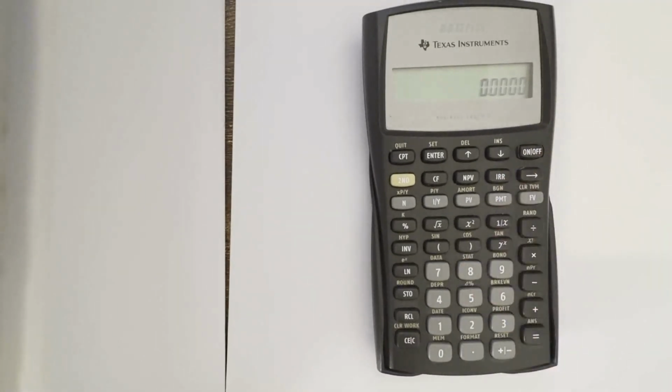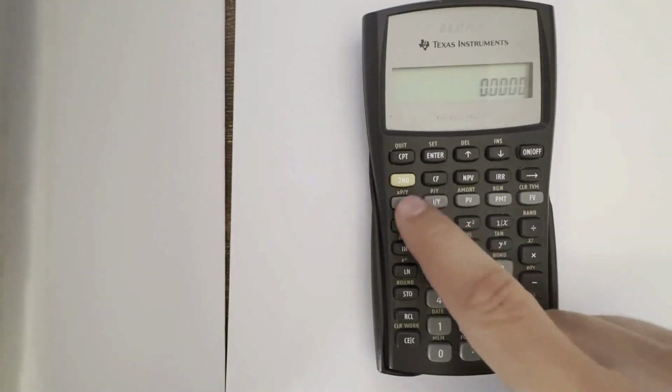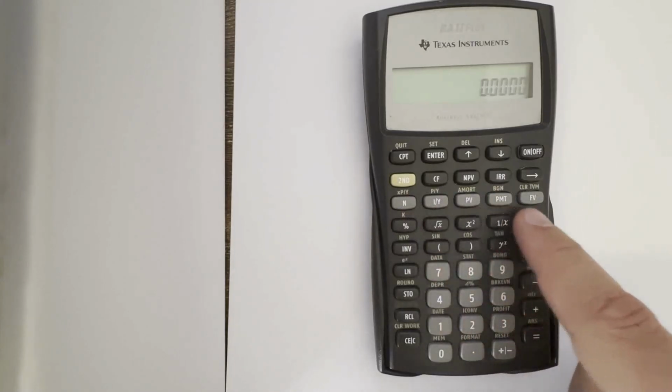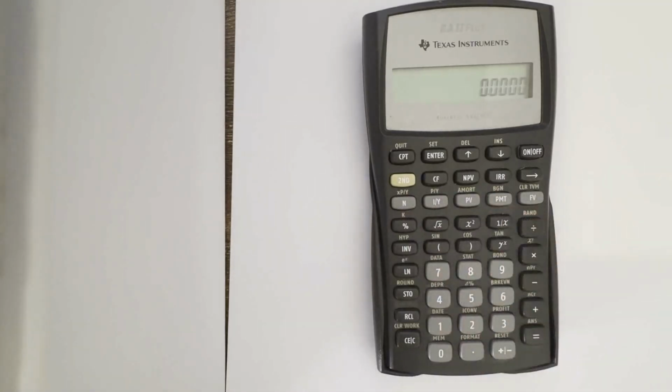Now, as we move through this video, we're going to go through each one of these buttons here on top. There are 5 of them: N, I/Y, PV, PMT, and FV, future value. If at any point in time you're not 100% comfortable with what I've done, it's a YouTube video. You can just pause it, back it up, and re-listen to it.